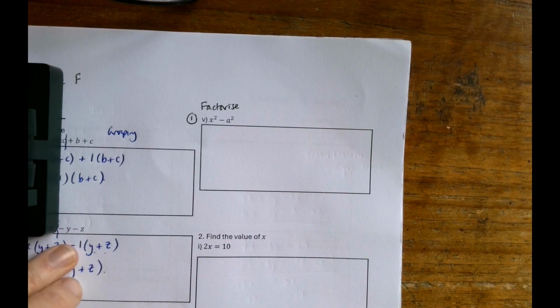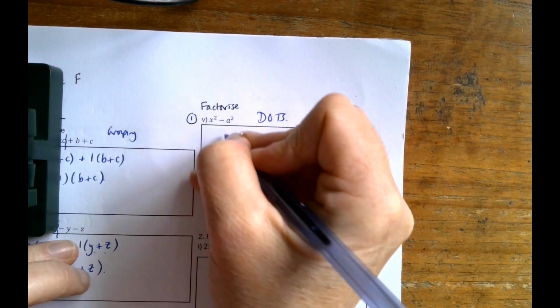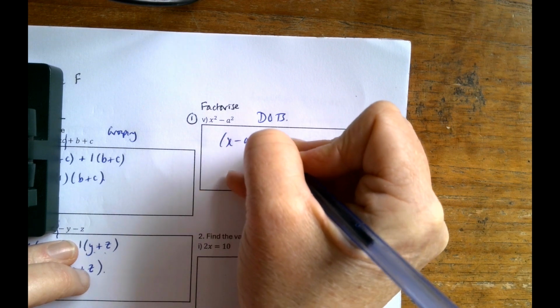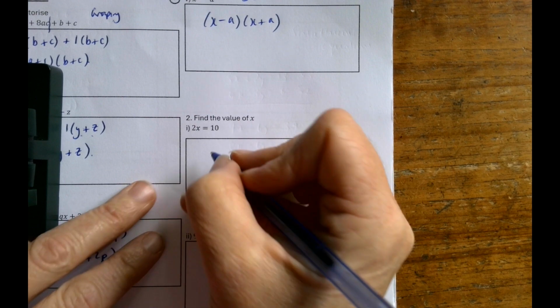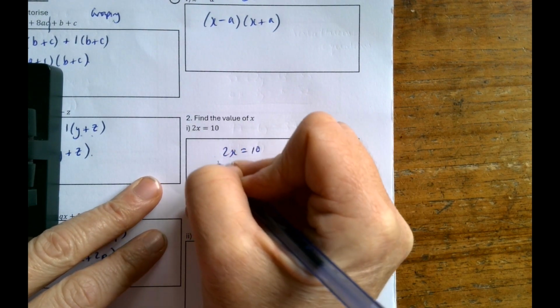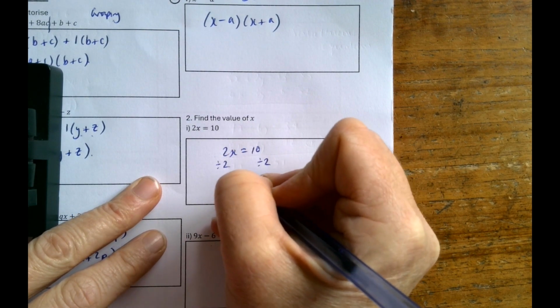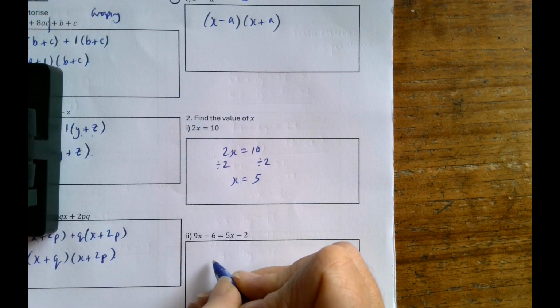What does this one look like? Yeah, it's a difference of two squares. So I'm going to be x minus a by x plus a. Find the value of x. So 2x is equal to 10. Divide both sides by 2. x equals 5.